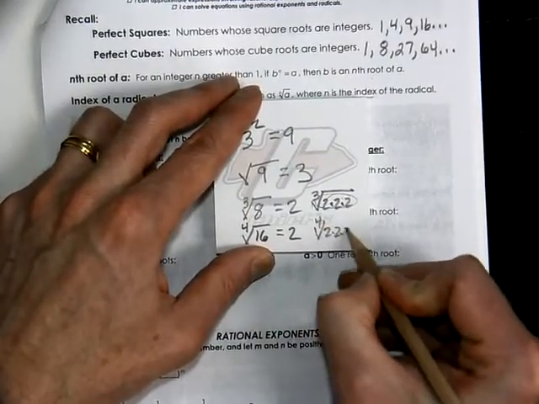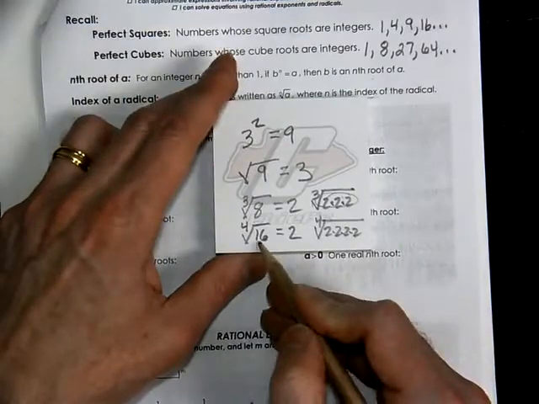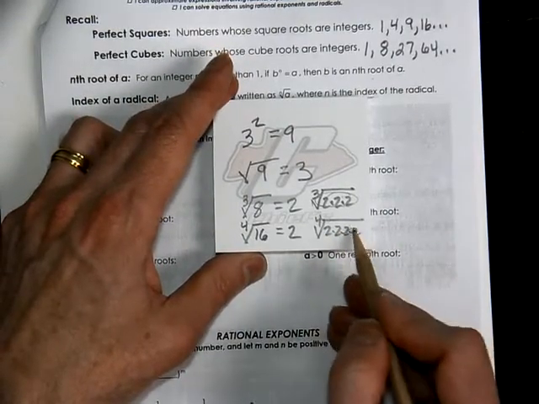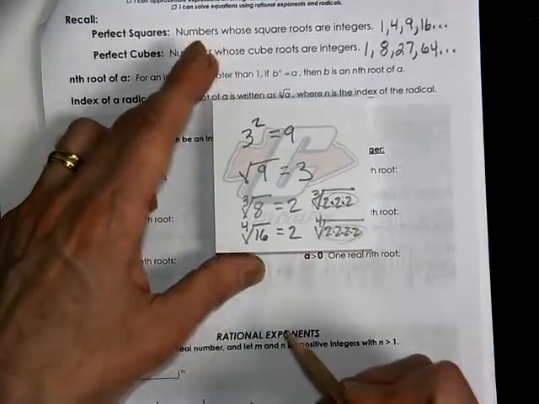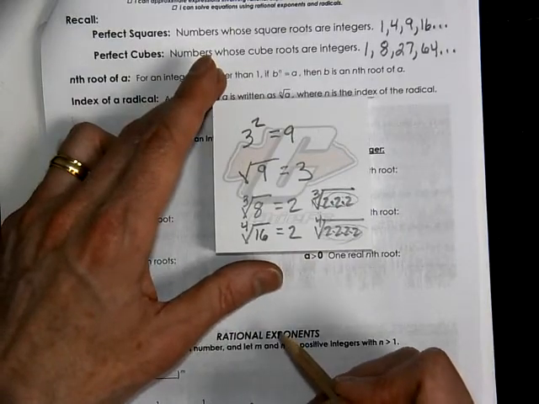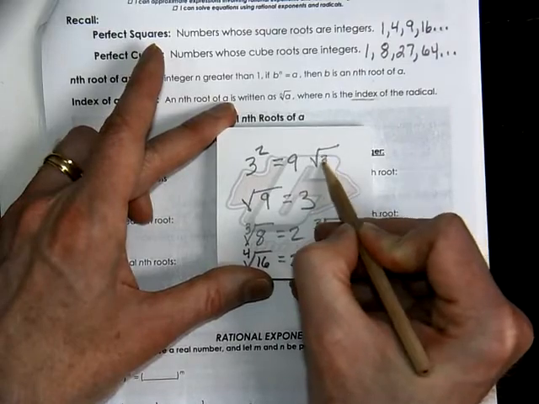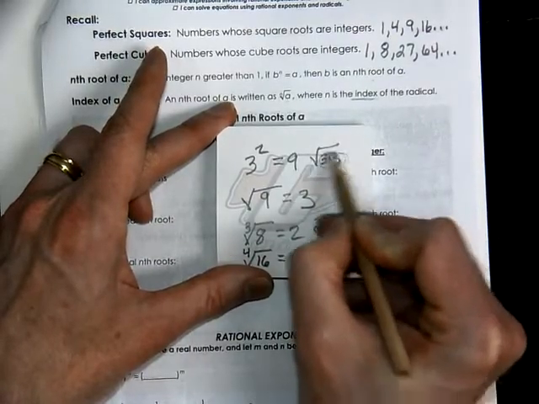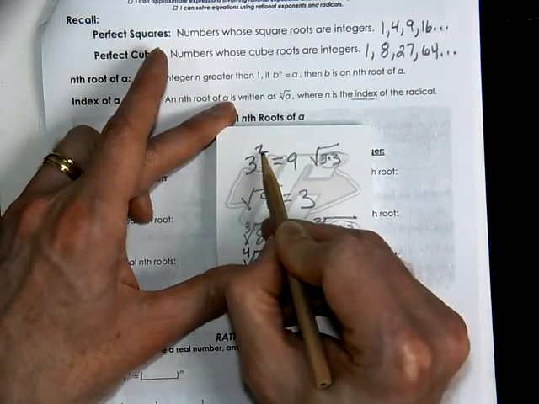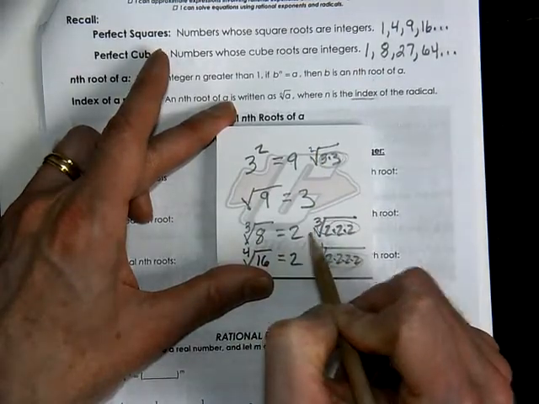4 of a kind made 16. So the 4th root, 4 of a kind, happens to be 2. In this case, we're looking for a pair of the same numbers to make 9. A pair because it's a square root.